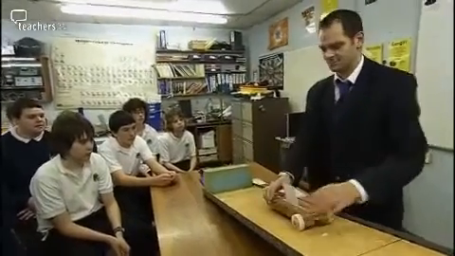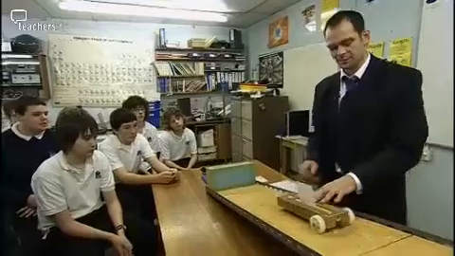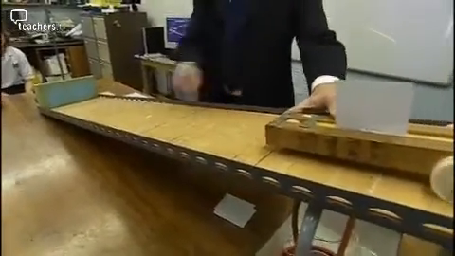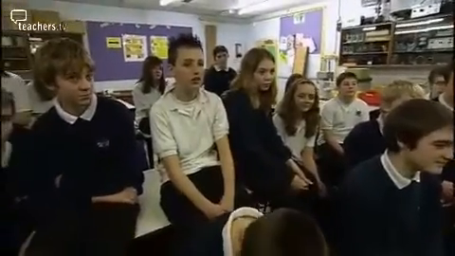There we go. And then we're going to hold the truck at different distances and drop it. Now, you need to be able to measure the distance it falls from. So what would be the best way to do that? Go on then, Andrew. Ruler. Pardon? Ruler. Use a ruler, thank you.